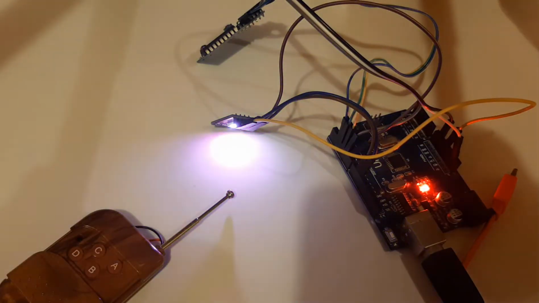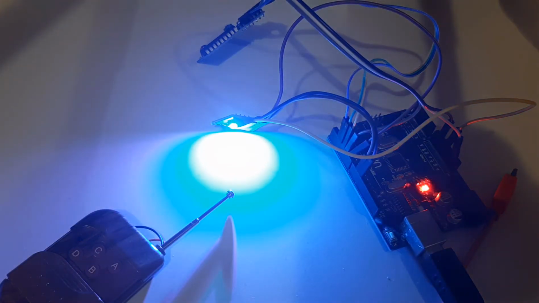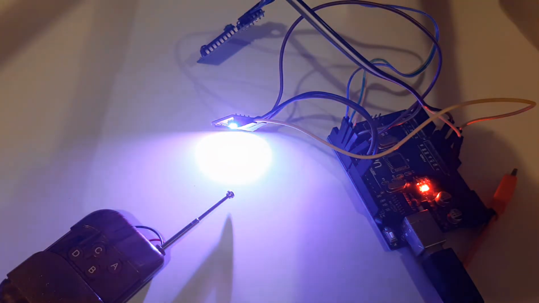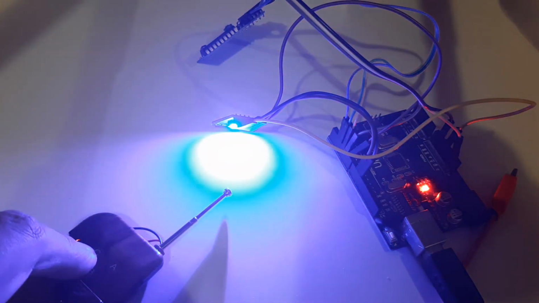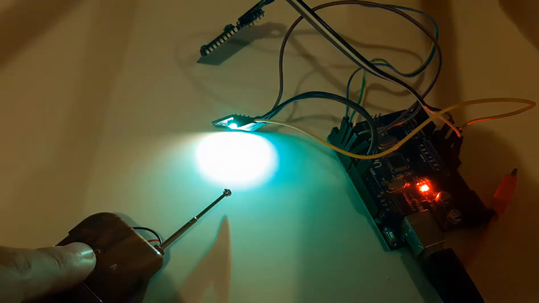In this tutorial we will learn how to control the RGB LED random color with a 433 MHz RF Remote and Arduino. Also how to turn it on or off, or set the auto-changing color and the speed of the changing color.